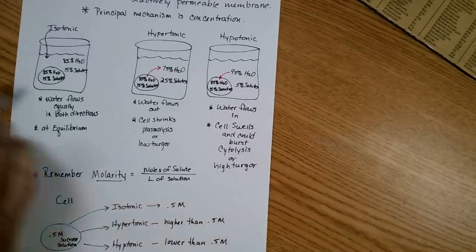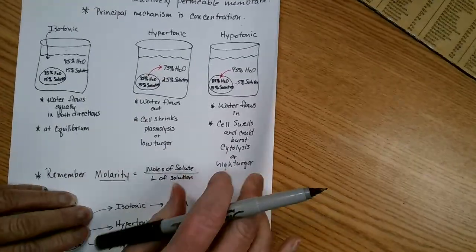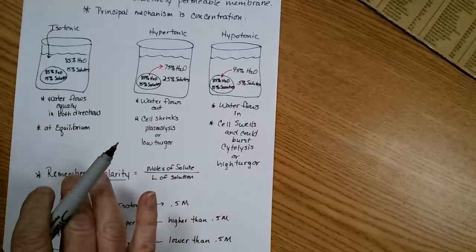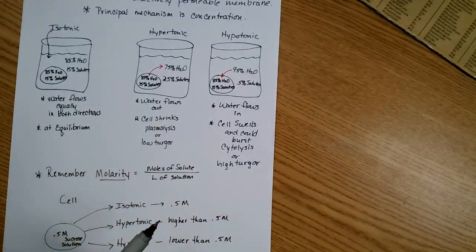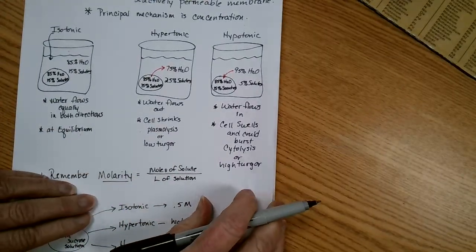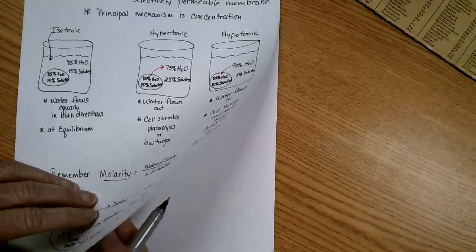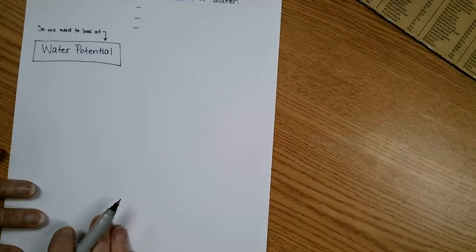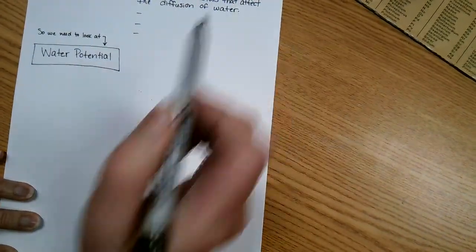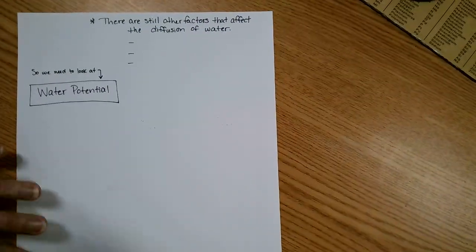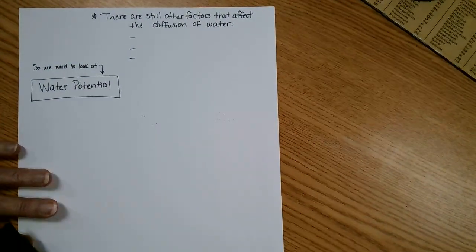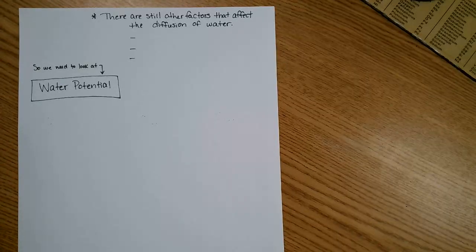So that's a way that we can look at molarity in those situations. But here's the problem with osmosis. Way back in first year bio, we just looked at the concentrations, but there are so many more things that come into play. Let me turn the page here. There are still other factors that affect the water movement, the diffusion of water.